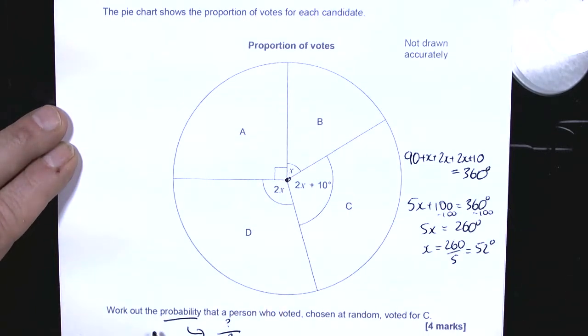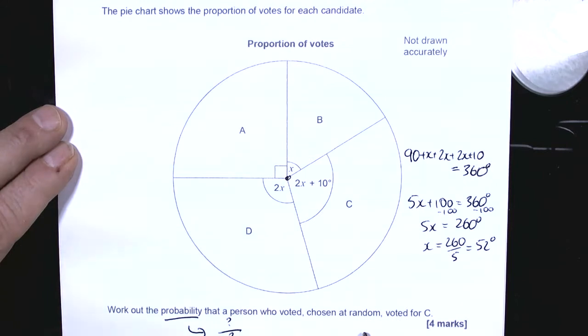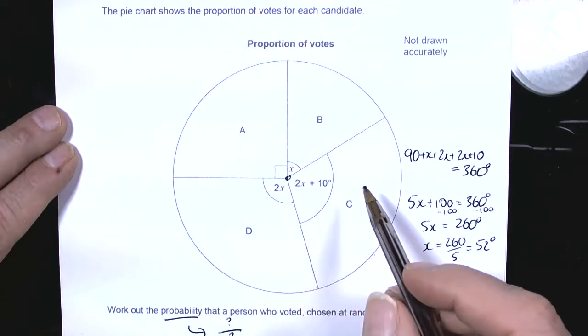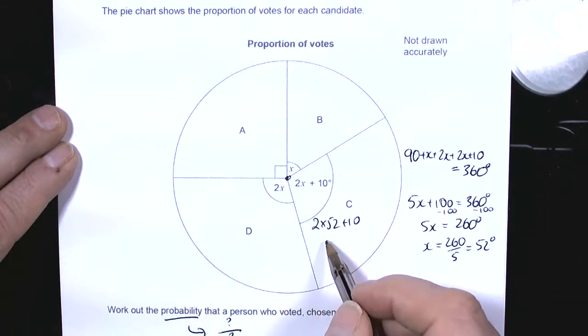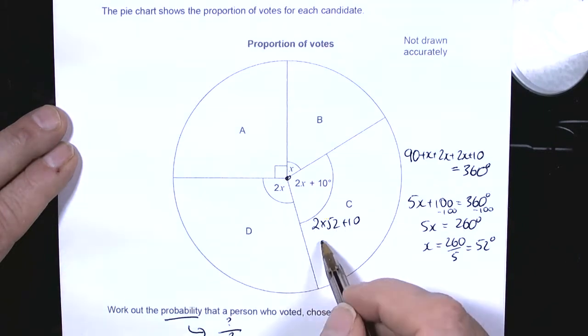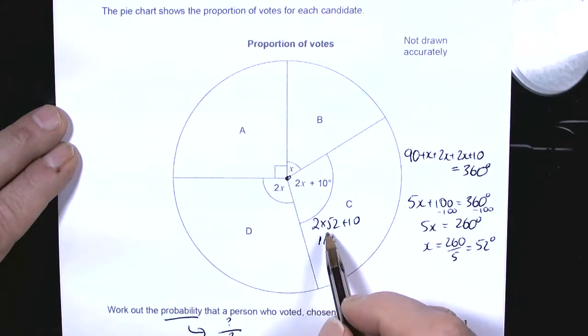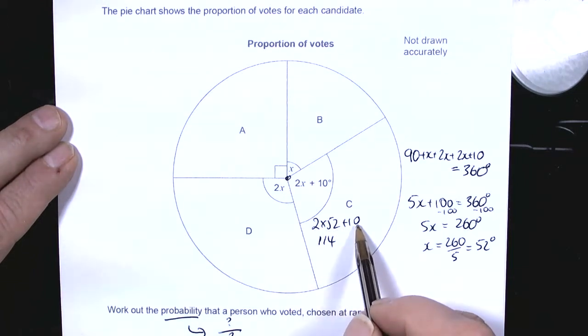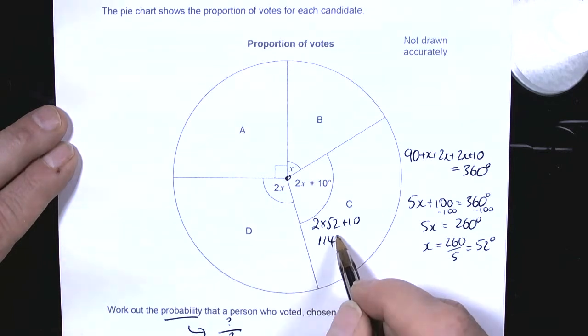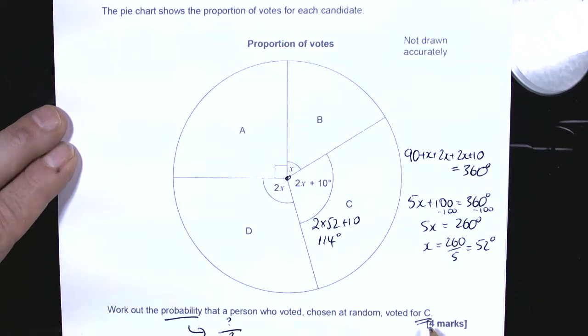Okay, so it asks us to work out the probability of the person who voted C. Okay, so the angle for C is 2 lots of 52 plus 10. So that's 104, 114. These are all non-calculator questions, by the way, guys. 104, 114 degrees. So work out the probability. It's the proportion of the pie chart, so 114 out of 360. Now we could leave the answer as that because it's a probability question.